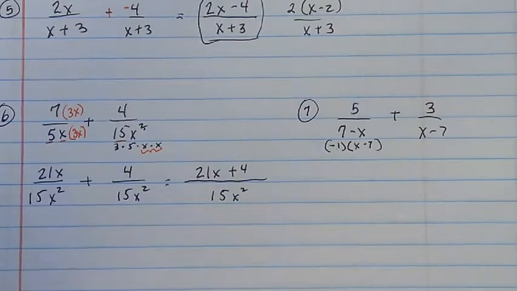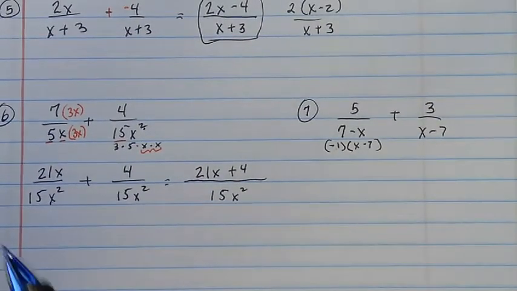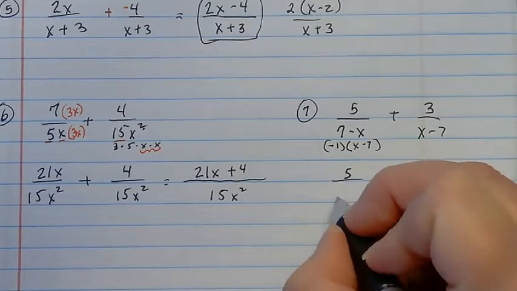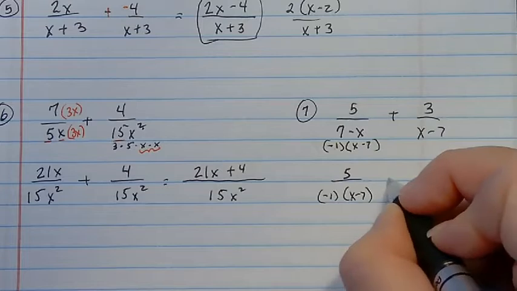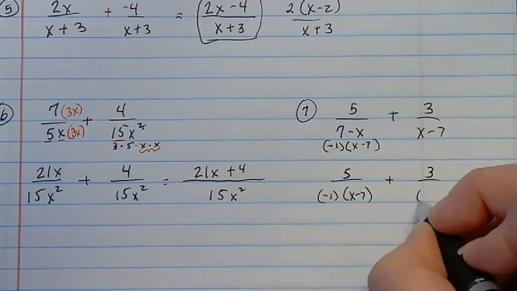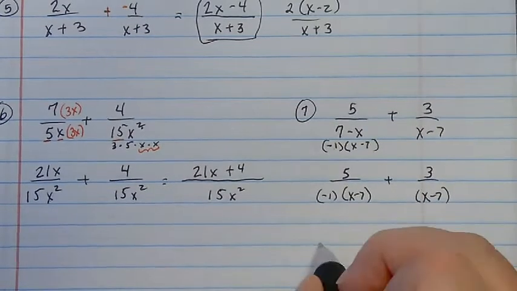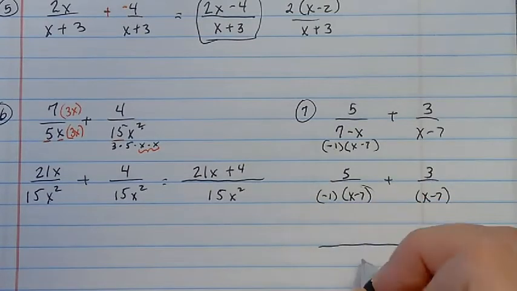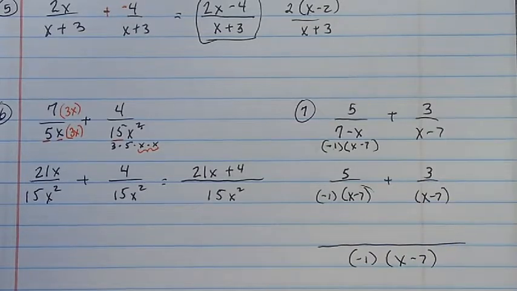So from the very beginning, when I see that they're the same except the signs are flipped for each number, I'm going to factor out a negative. So here's the new problem I'm dealing with. 5 over negative 1 times x minus 7 plus 3 over x minus 7. So when I find my common denominator, in order for this denominator to fit my new denominator, I need a negative 1 and I need an x minus 7.